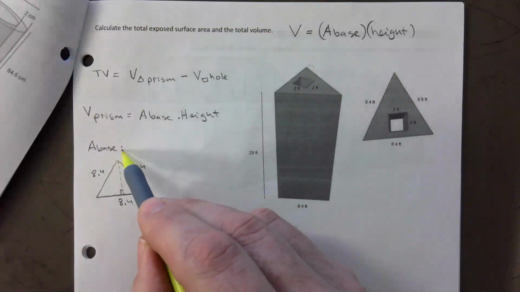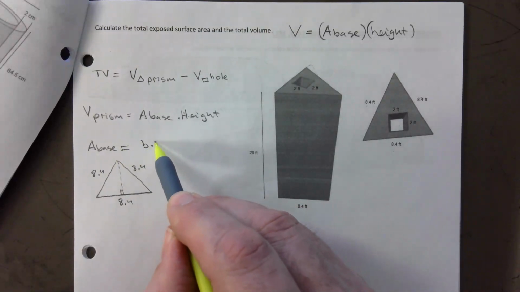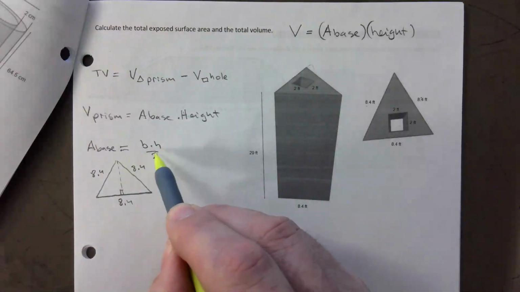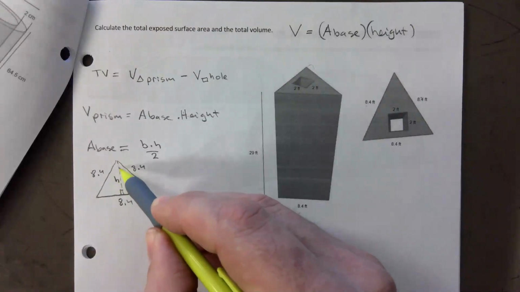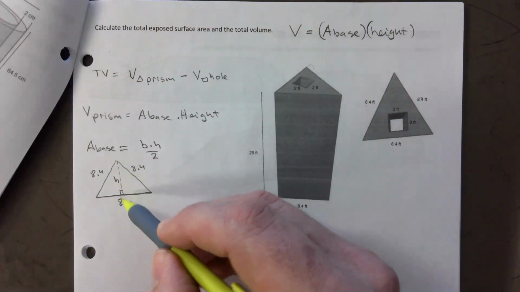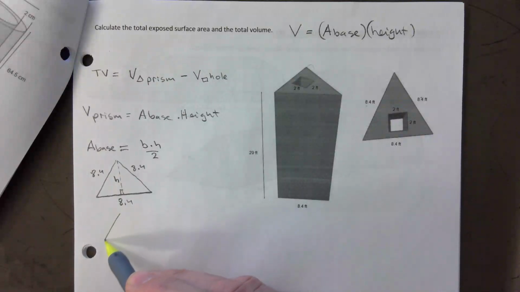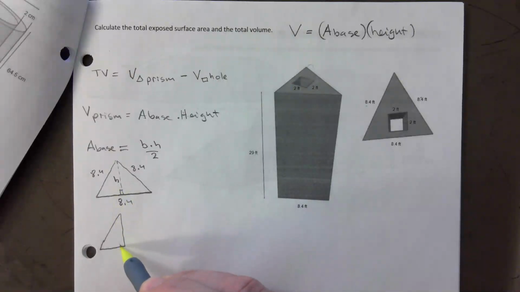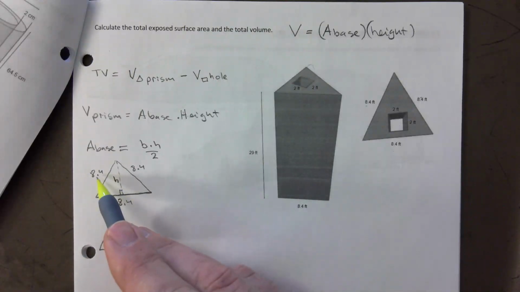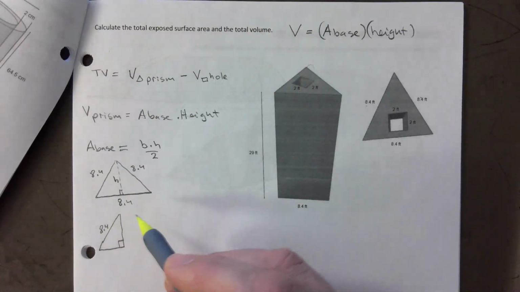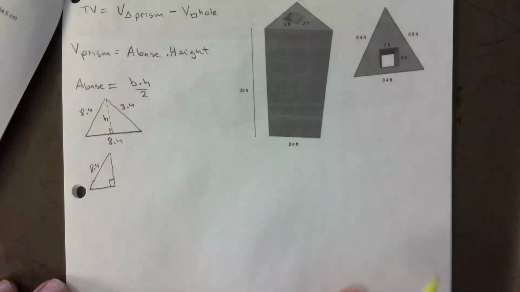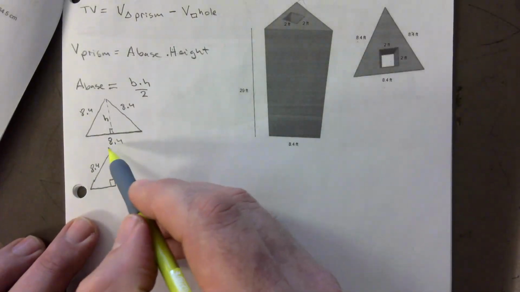So area of base would be base times height divided by 2, correct? Because this is a triangle. I need to figure out what the height is along this face here. Maybe you see it, maybe you don't. I will turn this into a right triangle where this is 8.4. Can you see that? 8.4 gets split in half.